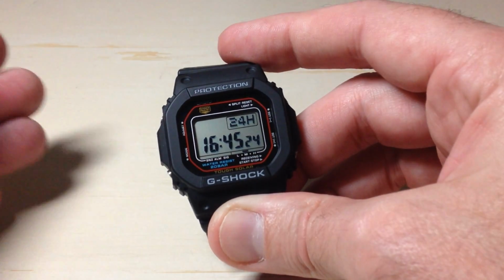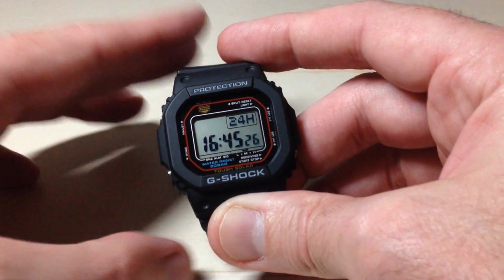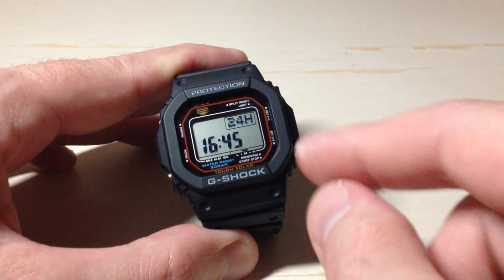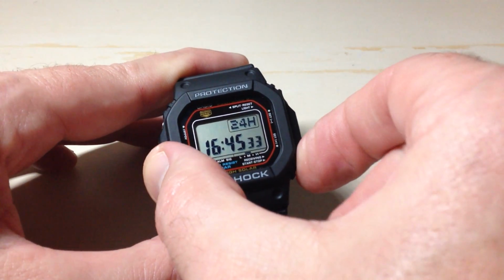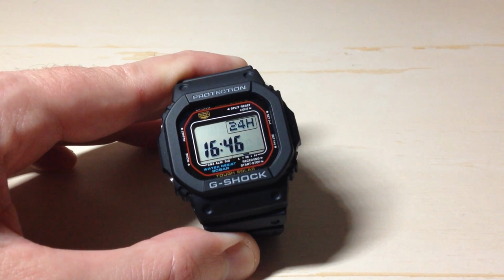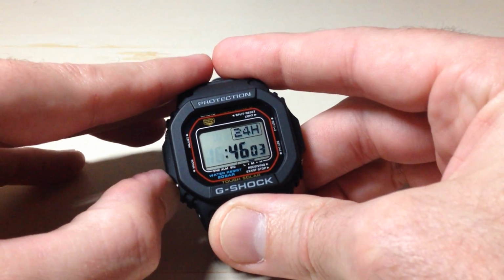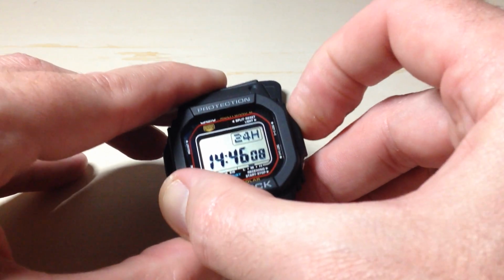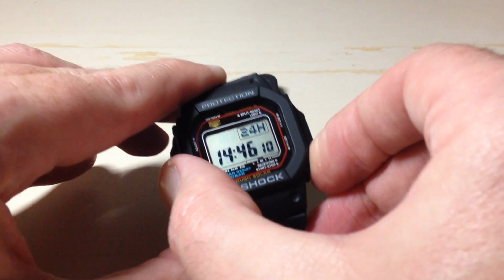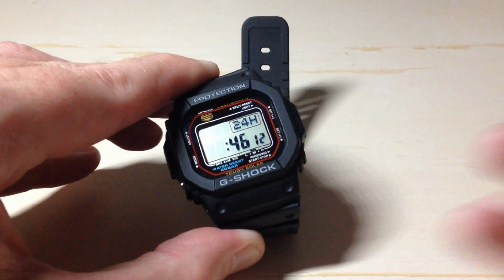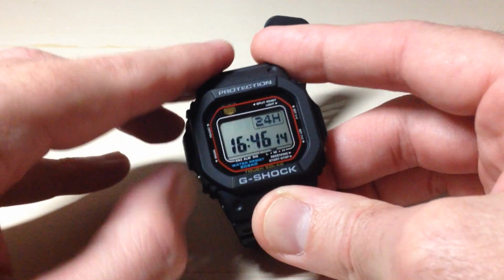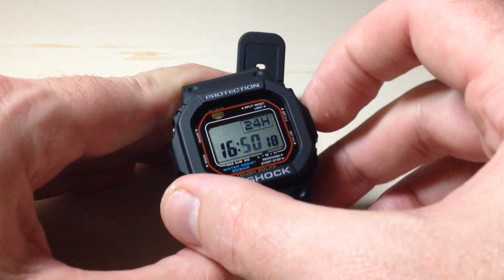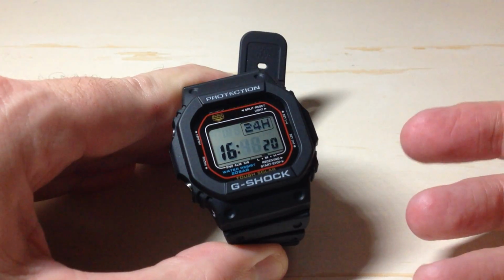Each time we press the mode button, it will take us to a different setting we can adjust. The next one is going to be our second value. If you wanted to reset your second value while it's blinking, you can press the bottom right button, reset your second value. Press the mode button again, takes you to your hour value. You can use the top button on the right to move down, bottom button on the right to move up. Press the mode button another time, it'll take you to your minutes. Again, bottom right will move you up, top right will move you down.